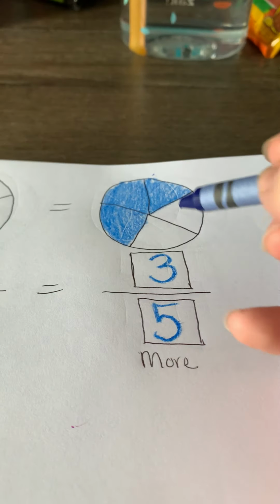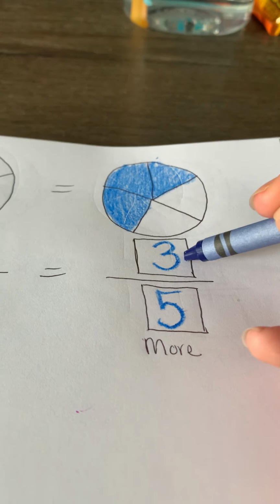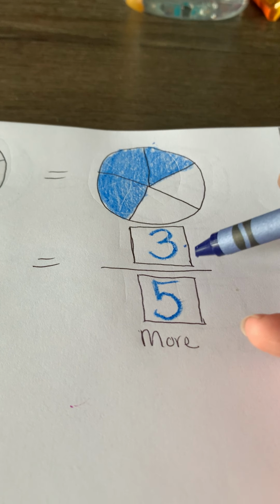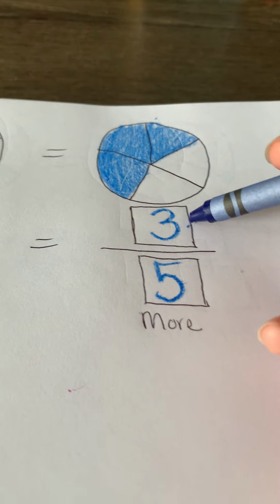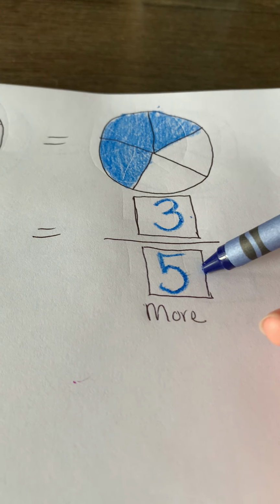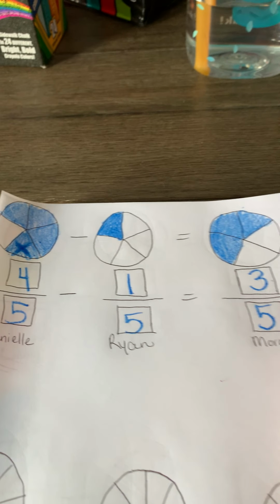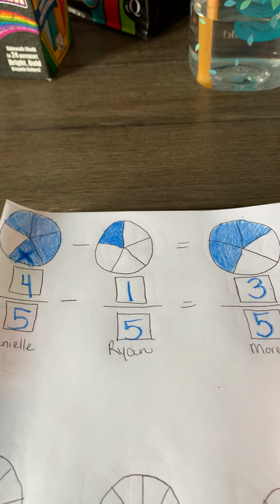Okay, so Danielle handed out 3 more applications than Ryan did. So she handed out 3 out of the 5 loan applications. So this is what your top problem should look like.